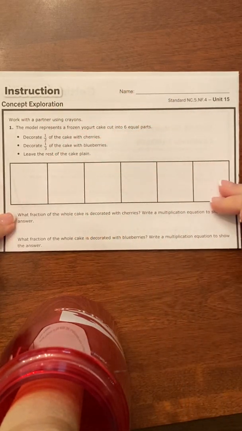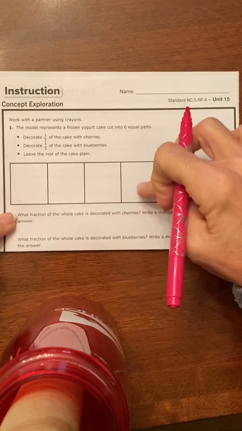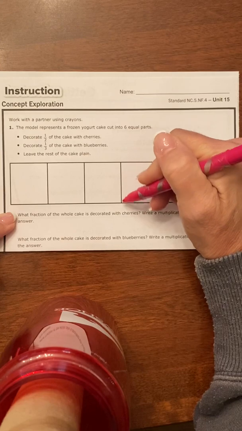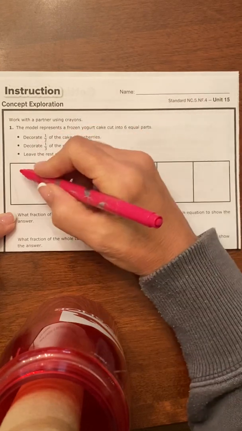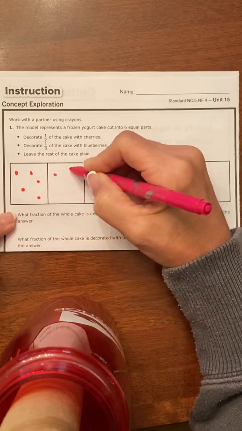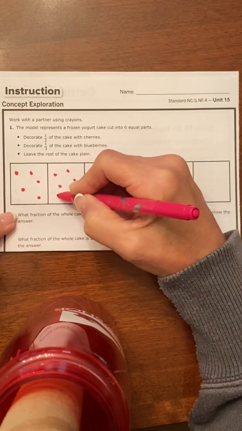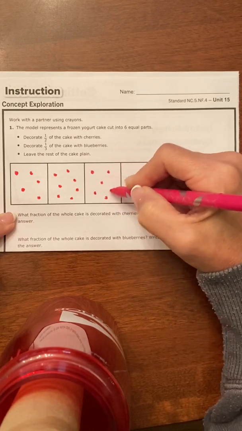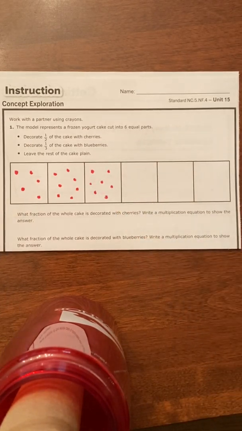1/2 of this whole thing. So I have 1, 2, 3, 4, 5, 6 pieces. So for every 2, I'll be shading in 1. Yes. Well, you know visually what's 1/2, don't you? Down the middle. All right. So we're going to just shade in some cherries. Okay, so that's 1/2 of that cake with cherries.